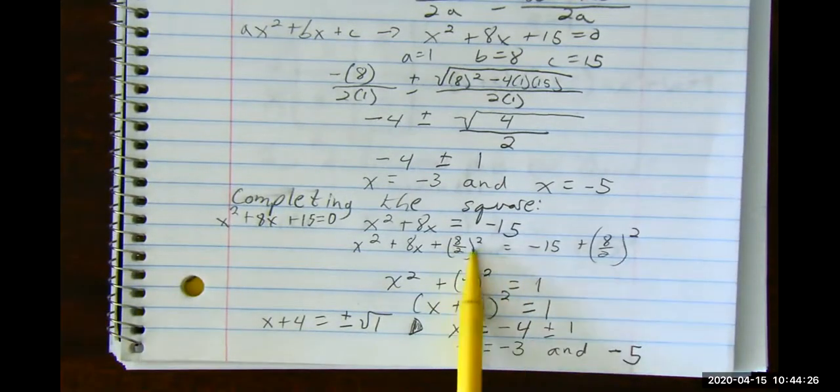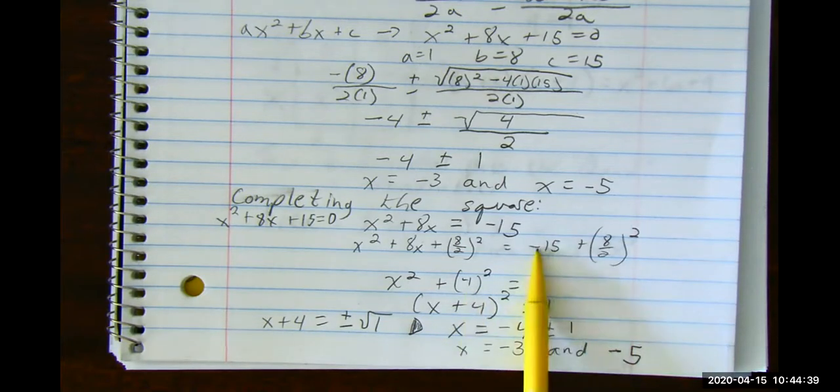It'll be 8 divided by 2 squared. I'm simplifying it to 4 squared. We add that to both sides. It'll be x squared plus 4 squared equals 1. How did that become 1? In this case, we can combine them. Negative 15 plus 4 squared, or negative 15 plus 16, yields the positive 1. I keep this as 4 squared because the number inside parentheses is what I'm going to use to write my perfect square binomial. x plus 4 squared equals 1.